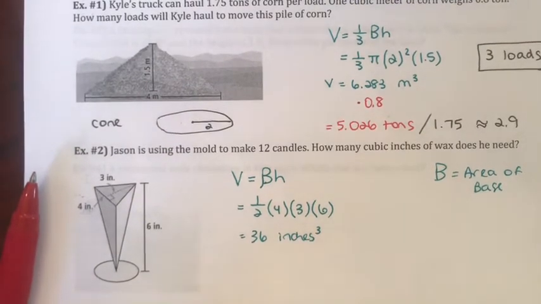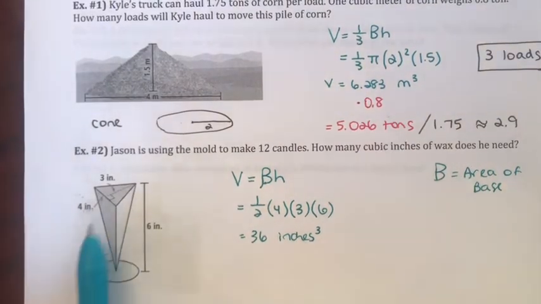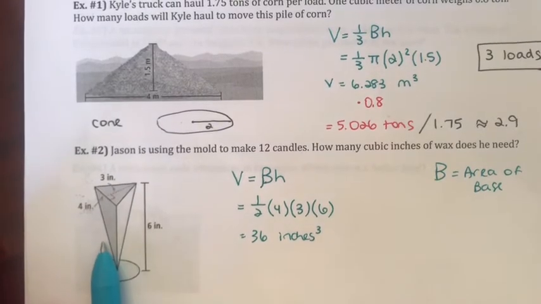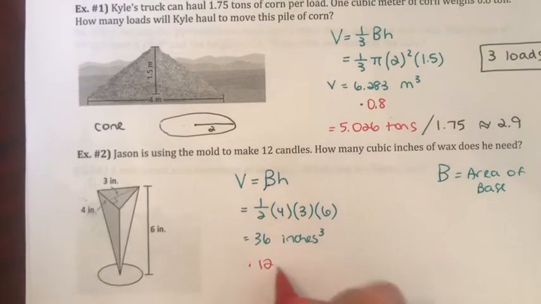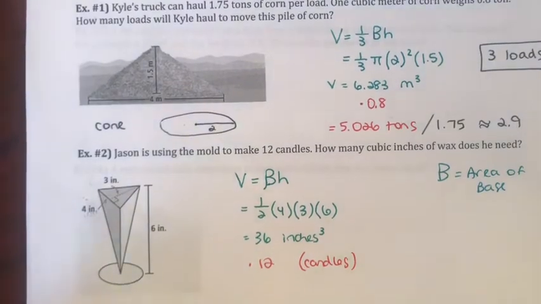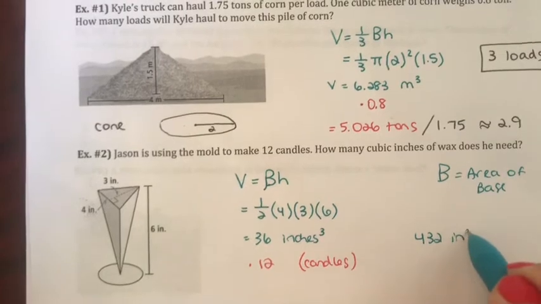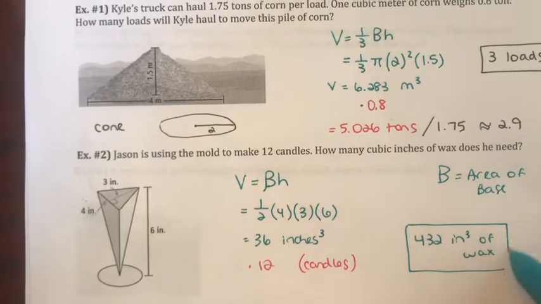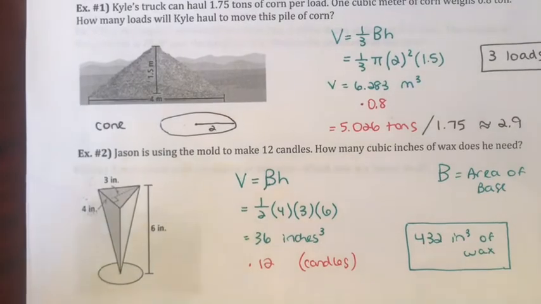Okay. So how many cubic inches of wax does he need? Well, this is the mold for 1 candle, and he needs to make 12 of them. So he would need to multiply this by 12 because we have 12 candles. And that'll tell us how much wax we need to buy. So 432 inches cubed of wax. Again, using what the problem is telling us to answer the final question.